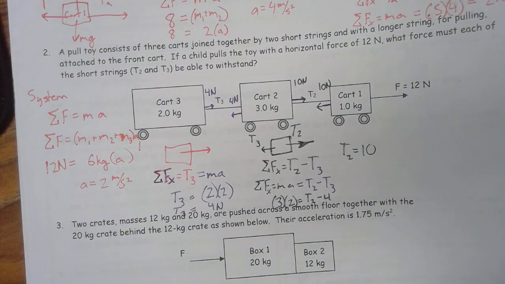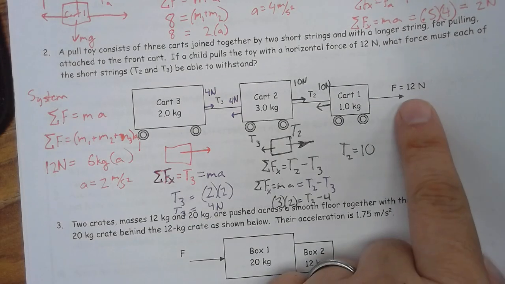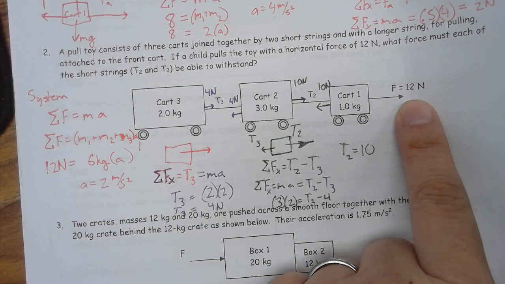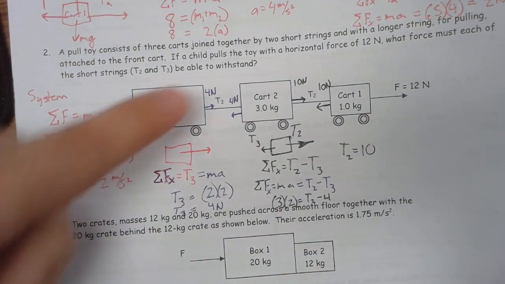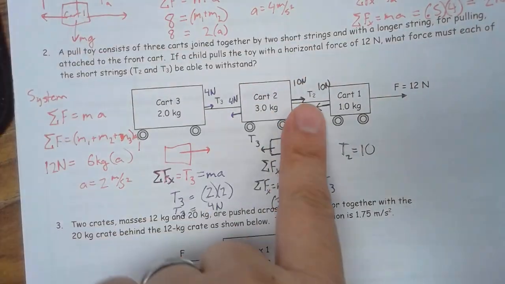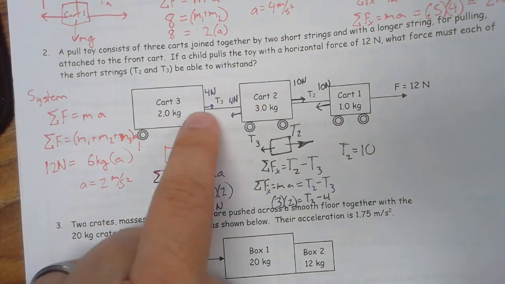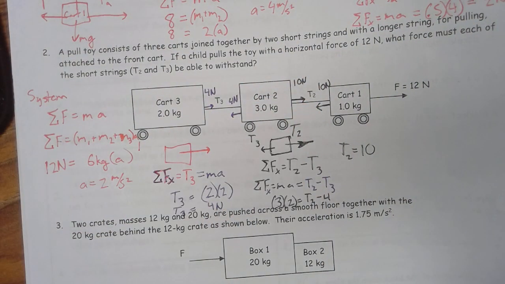Then what's pulling all of them together? We already said that. We've got 12 newtons of force pulling all 3 of them. We've got 10 newtons of force pulling these last 2, and 4 newtons of force pulling the last one.